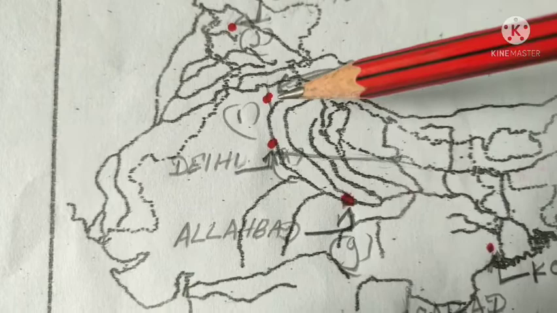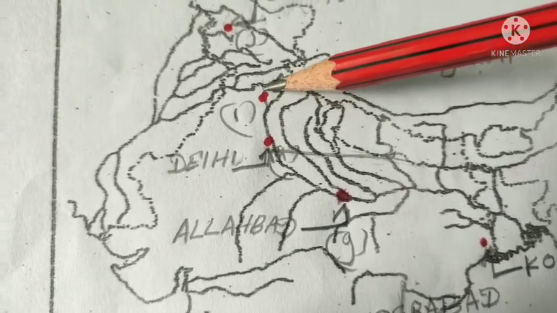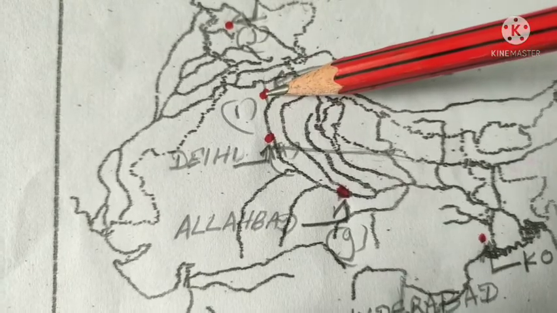So where is Chandigarh situated? This is the river Satluj and this is the river Yamuna. In between these, Chandigarh is situated.